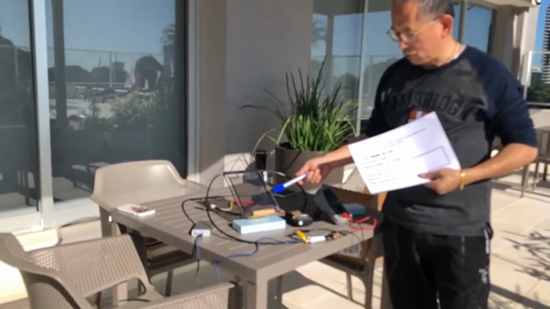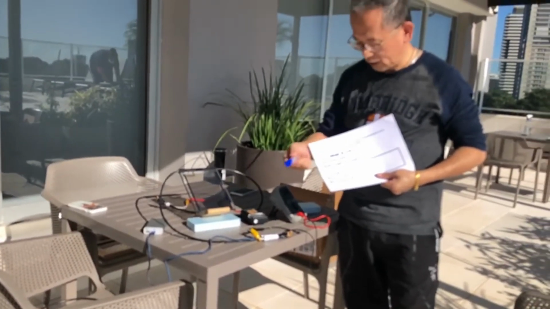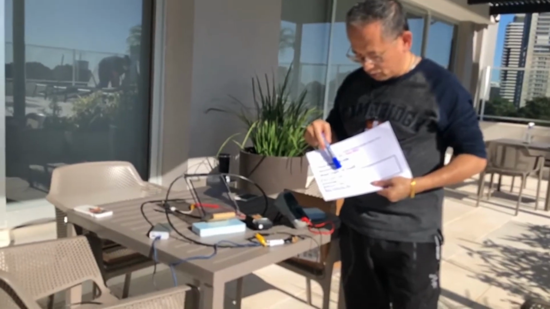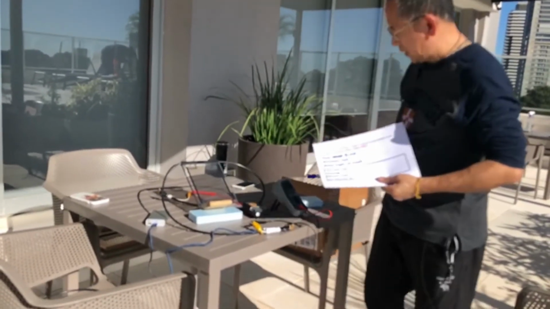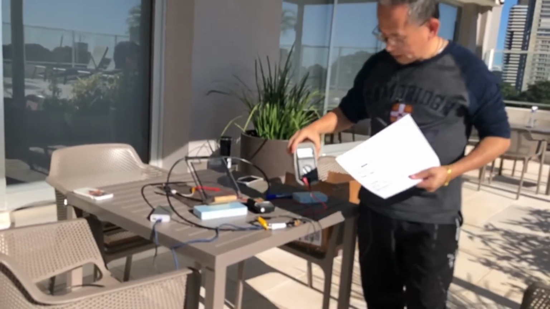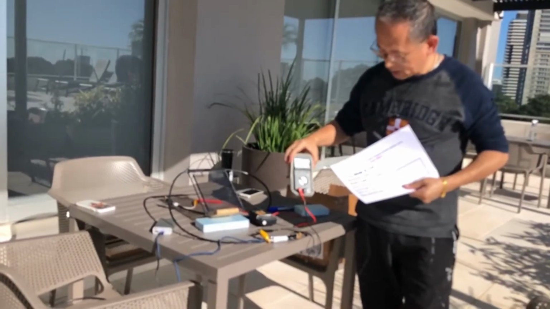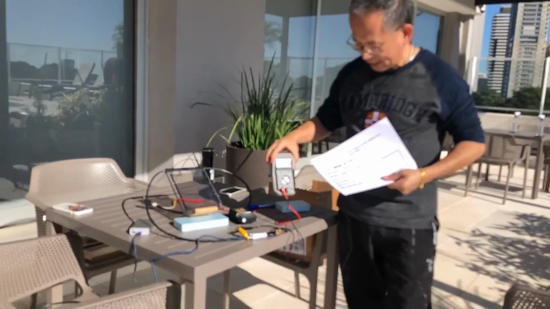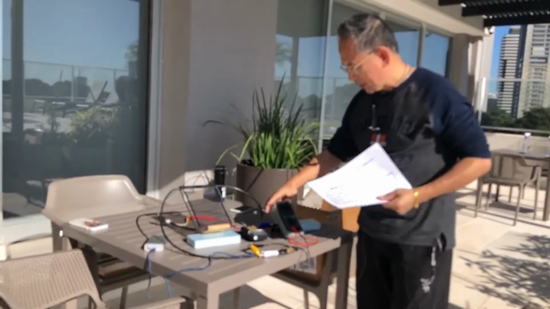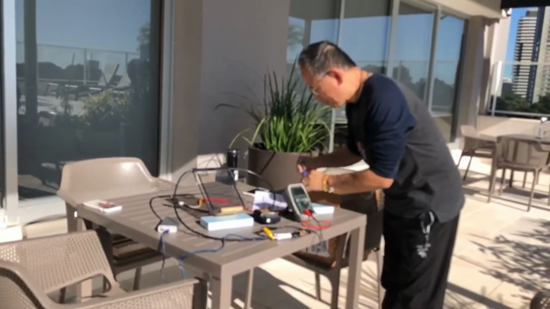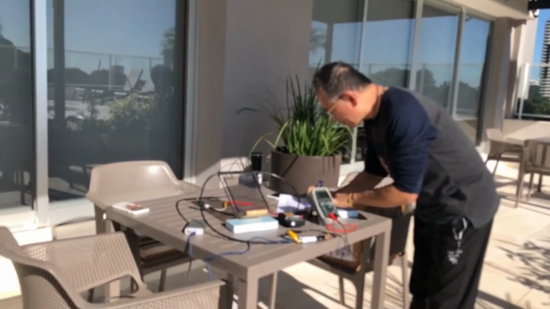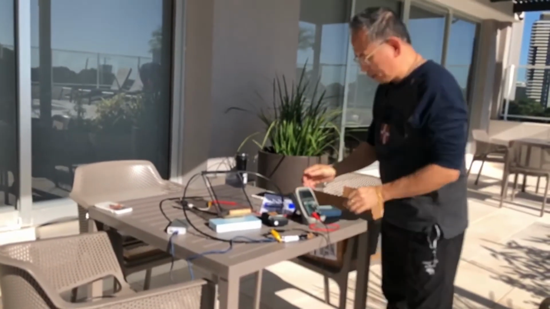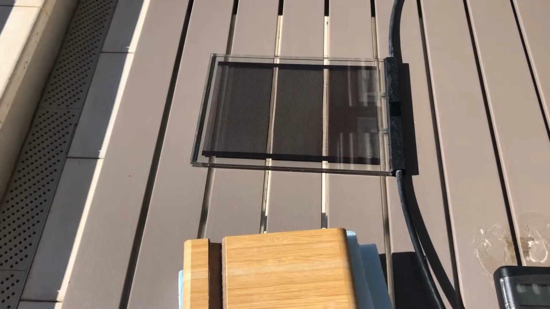So we will start to measure facing the east, and the angle is like the roof, 25 degrees. So now you can measure the current, it is 0.6 amp. And we will measure the voltage. Now we will start the test. It's facing the east. The sun is over there.